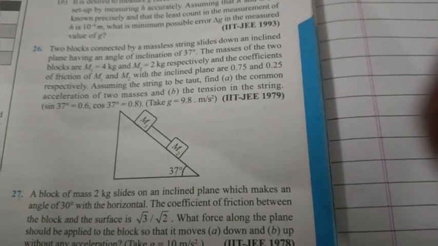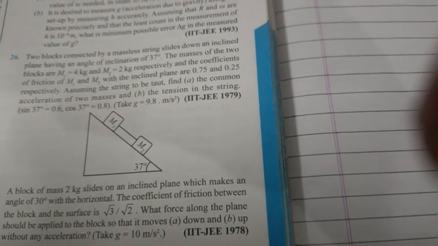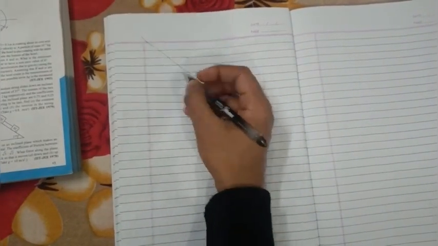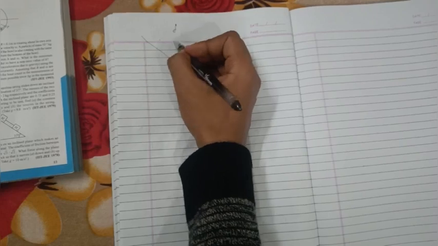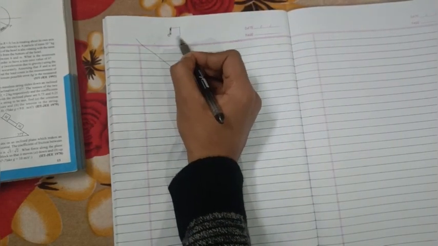So now we will try this question number 26. Okay, read it. There are two blocks, massless strings, and there is coefficient of friction with m1 and m2, 3 by 4 and 1 by 4 respectively. Assuming the string to be taut, find the common acceleration of the two masses and the tension in the string.